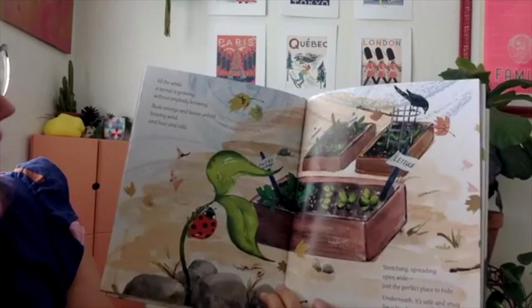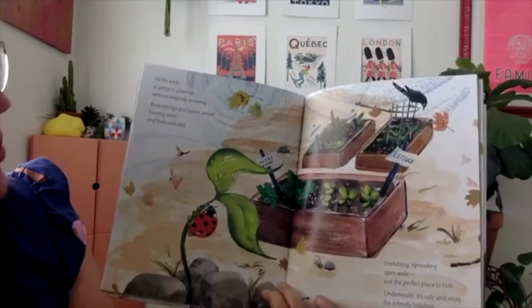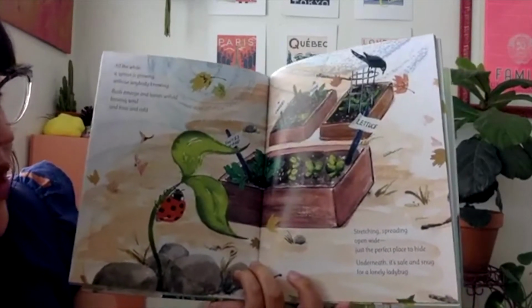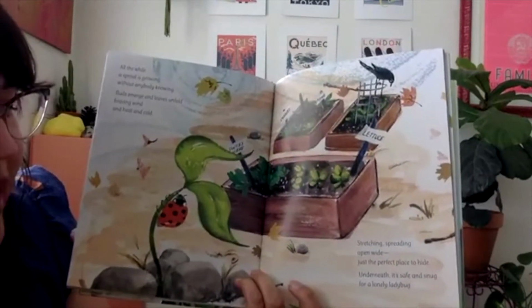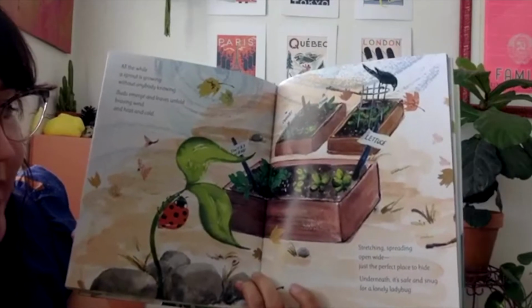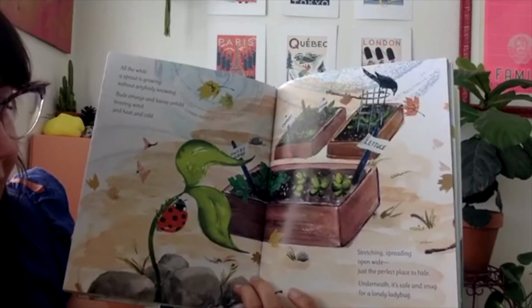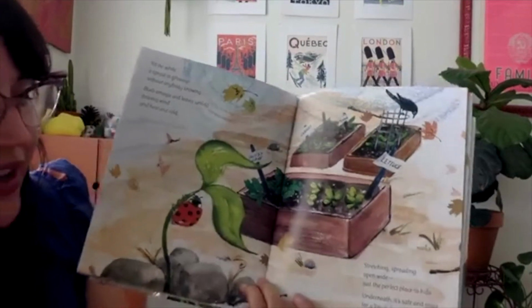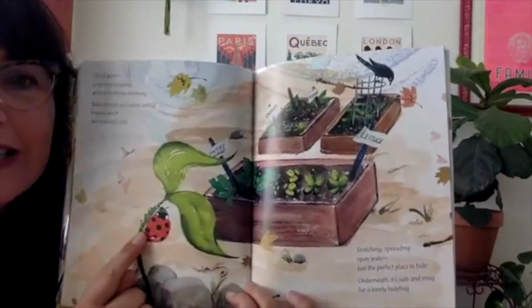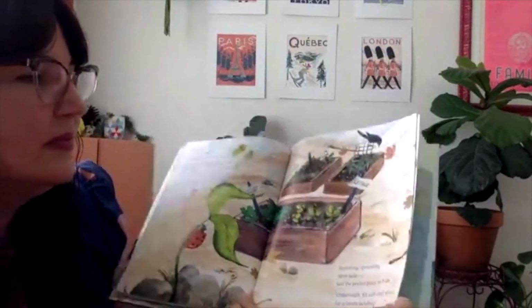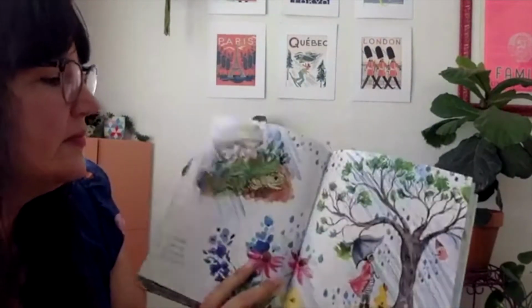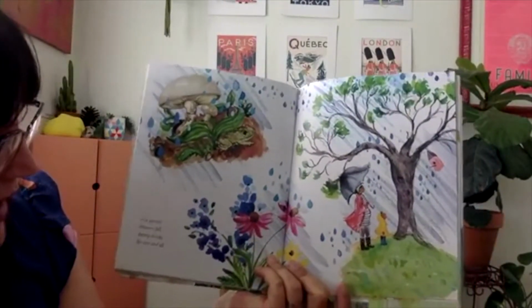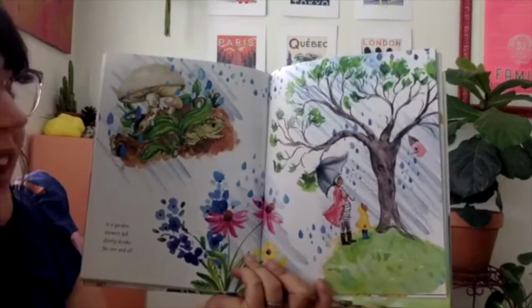Buds emerge and leaves unfold, braving wind and heat and cold. Stretching, spreading open wide, just the perfect place to hide. Underneath, it's safe and snug for a lonely ladybug. In a garden, showers fall, dainty drinks for one and all.